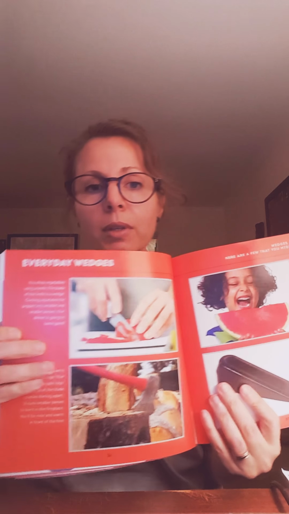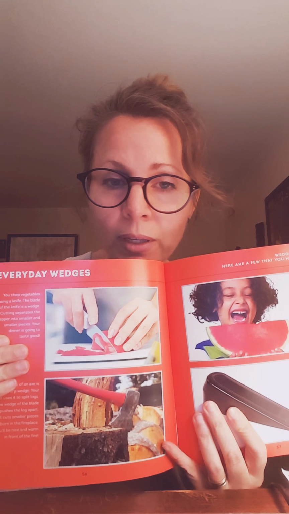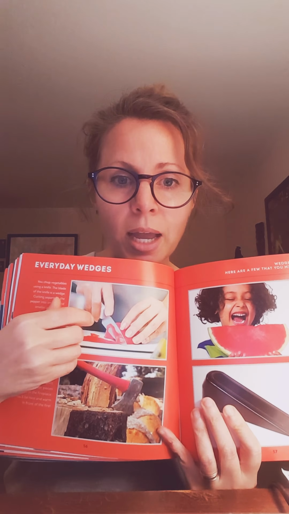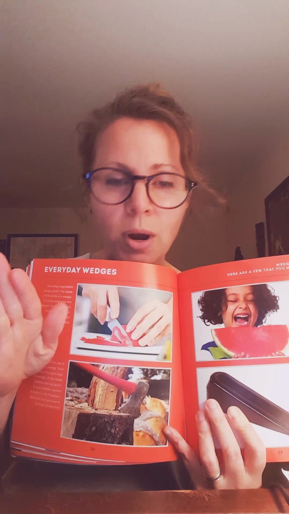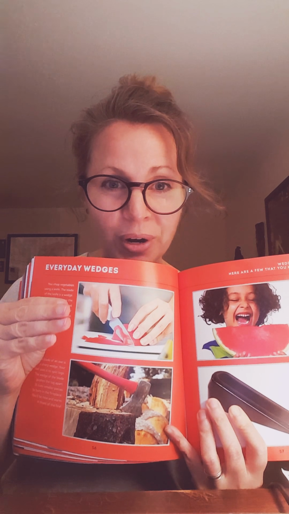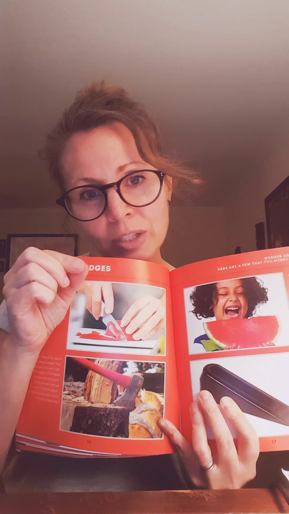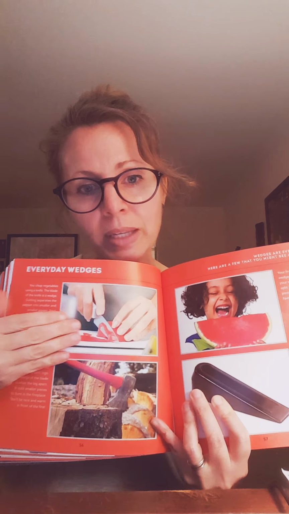Wedges are super common, but we don't always realize that's what we're looking at, okay? So if you think about it, everybody uses kitchen knives in their house. A butter knife even has a wedged edge. If you want to ask your parents to show you, don't go around grabbing kitchen knives because they can be very sharp. But they have a wedged edge, and that's why they cut into things so easily.